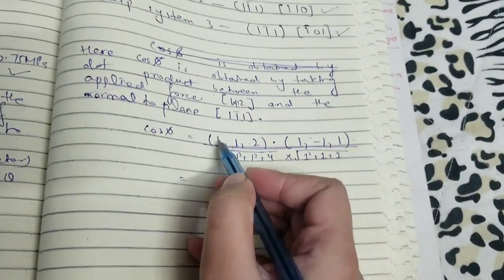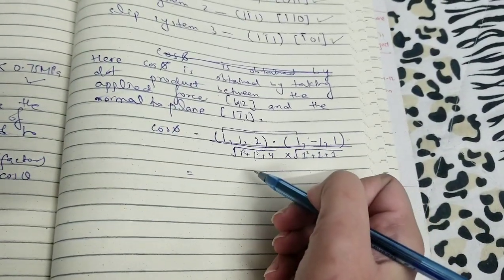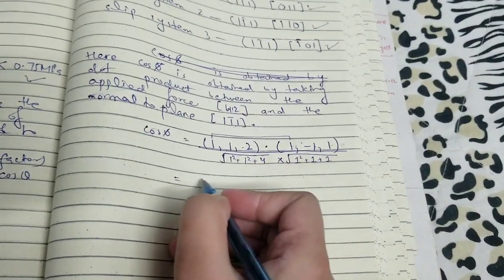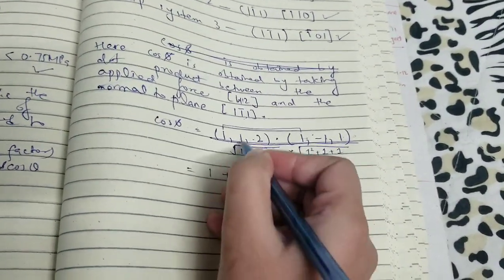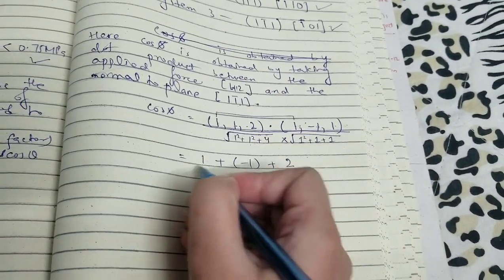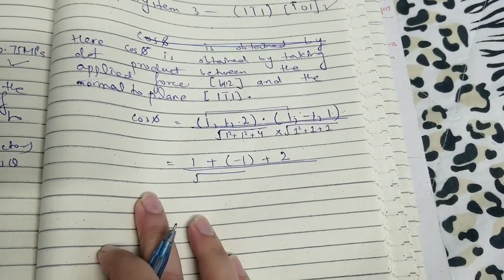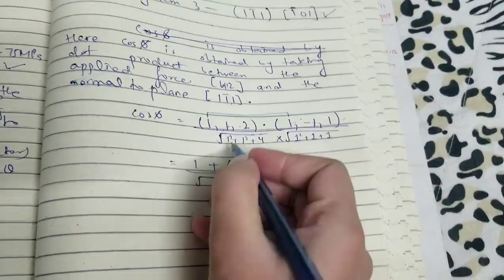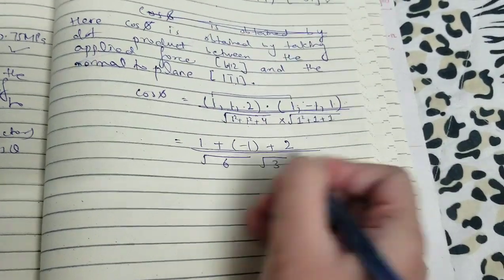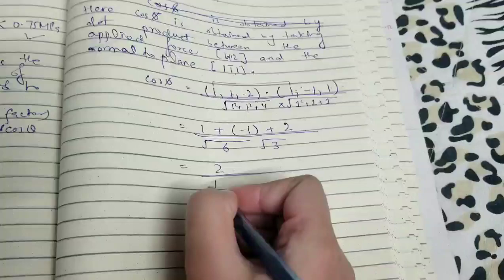Okay, and the dot product occurs by multiplying the corresponding values, first to first, second to second, third to third. So 1 into 1 is 1, plus 1 into minus 1 is minus 1, and plus 2 into 1 is 2. I hope you know how to find the dot product. I'm not explaining it too much in order to shorten the video length. It's 1 plus 1 plus 4, which makes 6, under root 6 into under root 3. And 1 minus 1 gives 0, plus 2, which is 2, divided by under root 6 into under root 3.